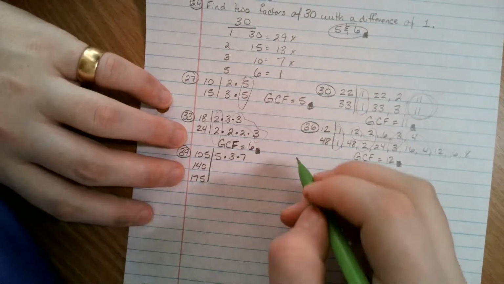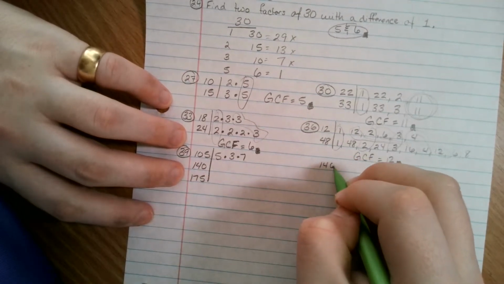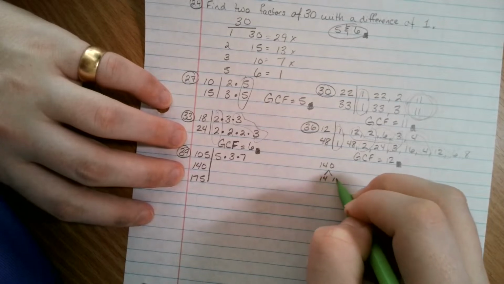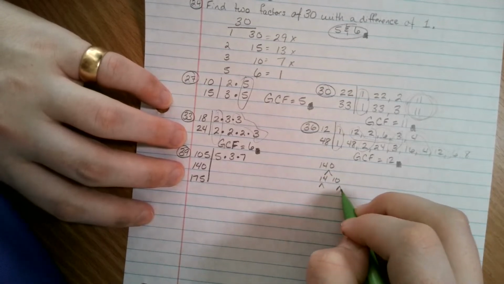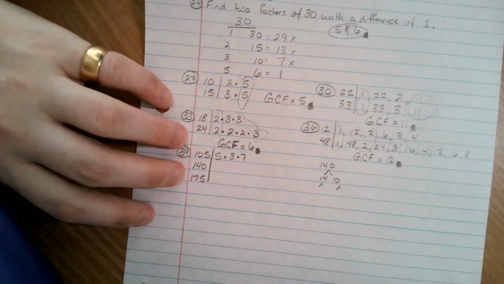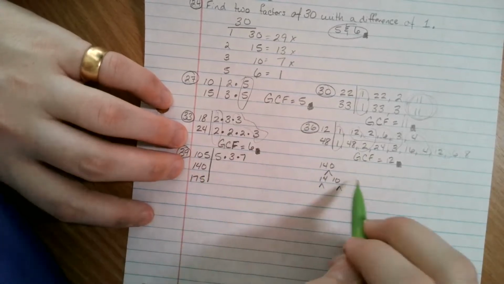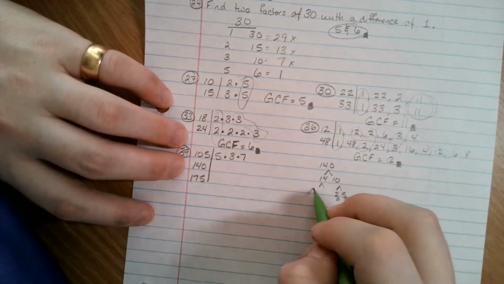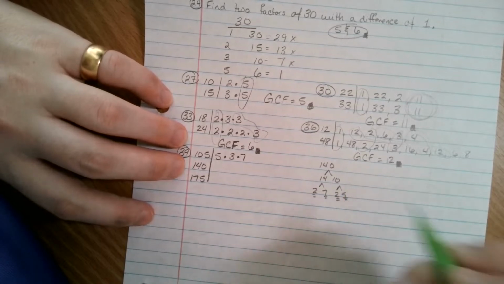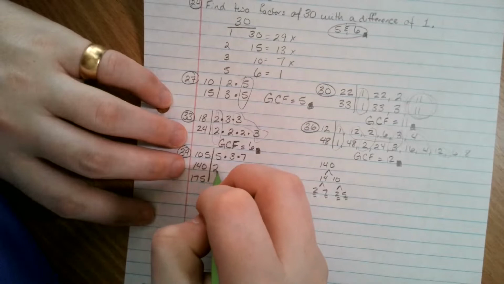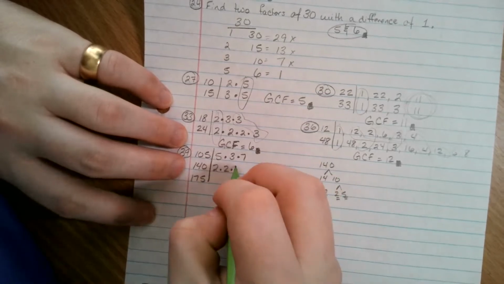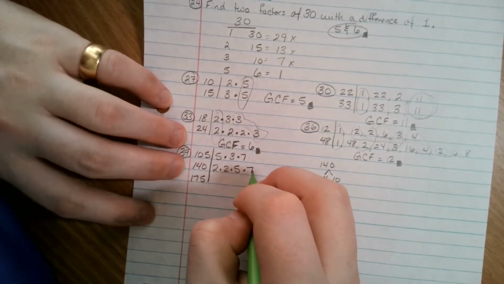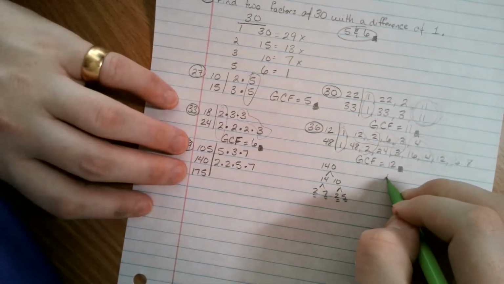If we were to use the tree method, if I may, because it is intuitive that I can see 14 times 10 is 140. 10 is 2 and 5, these are prime. 14 is 2 and 7, and these are prime. So we have 2 and 2, 5 and 7.